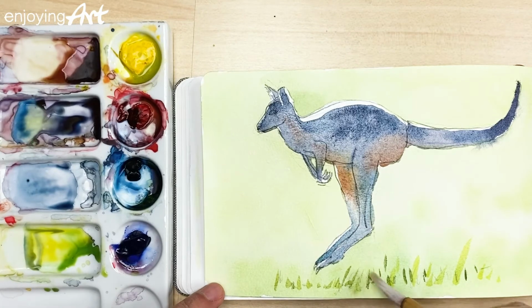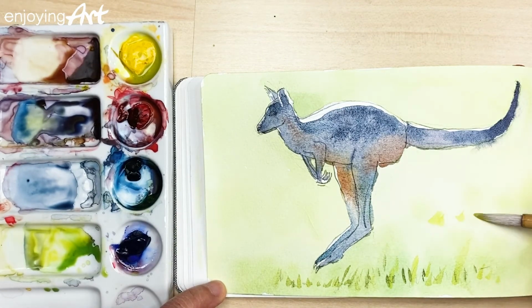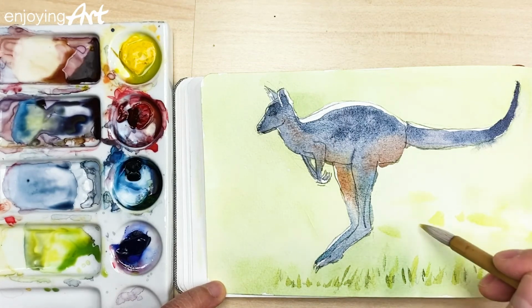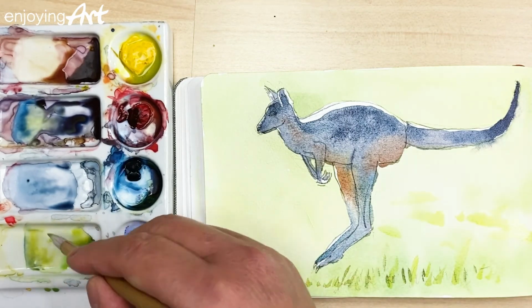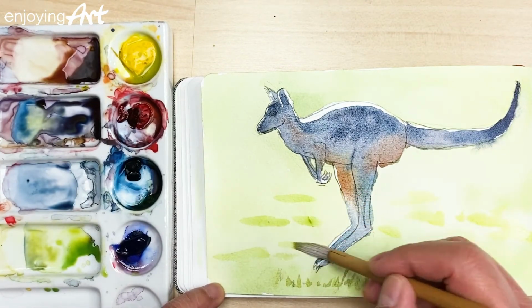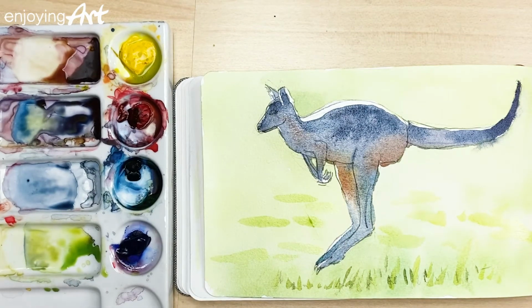I'm going to make this a little bit blurry, so I don't need it to be so clear. That's good. Like that, a little bit softer. And maybe a little bit of color over here too. So look at the ground, it's not totally flat. Yeah, there's a little bit of shadow somewhere. That's good.